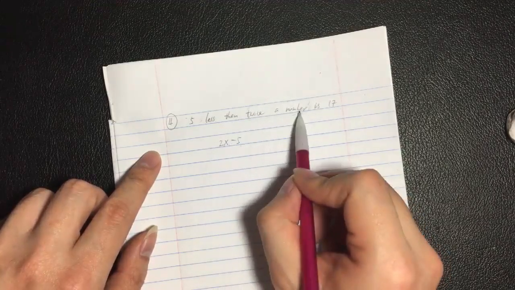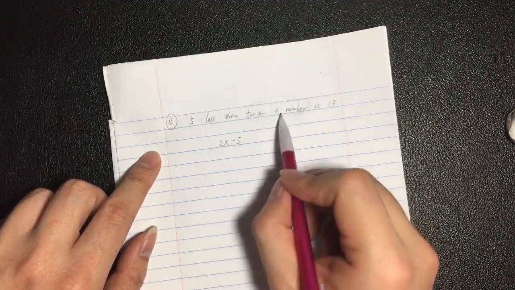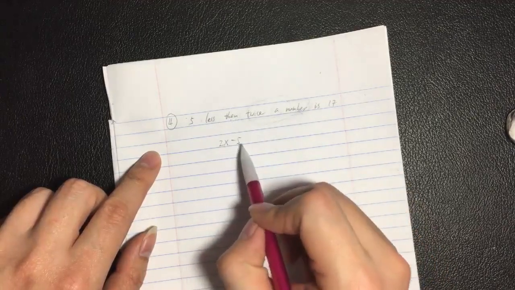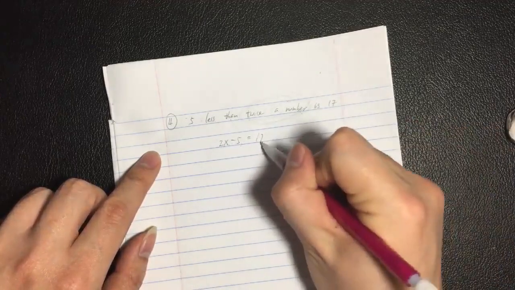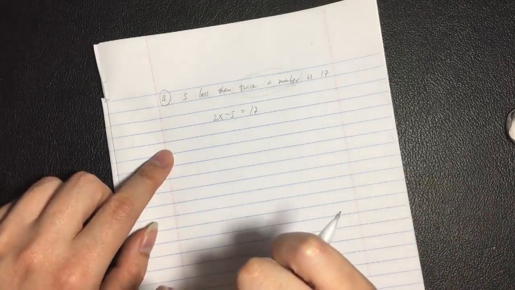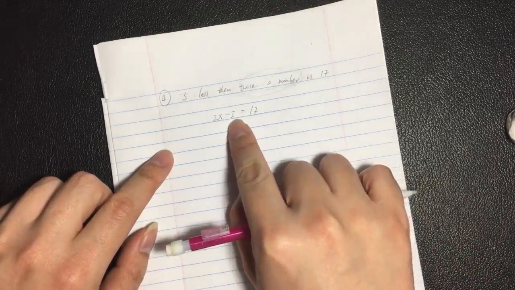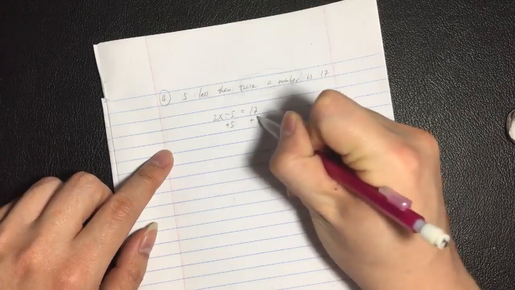Twice a number is 2x. An unknown number is x. 5 less than 2x is 2x minus 5. Is means equal sign. Is 17. Then we try to get x by itself. So in order to get x by itself, we need to eliminate negative 5 first, then eliminate 2. So I can add 5 to both sides.